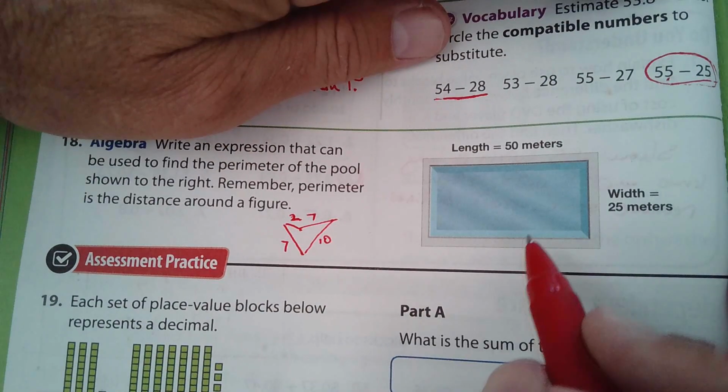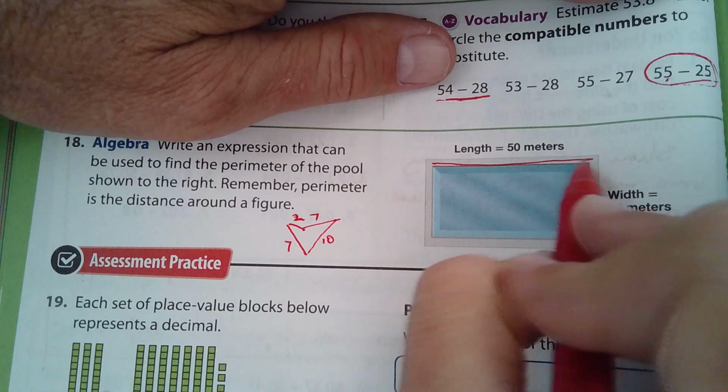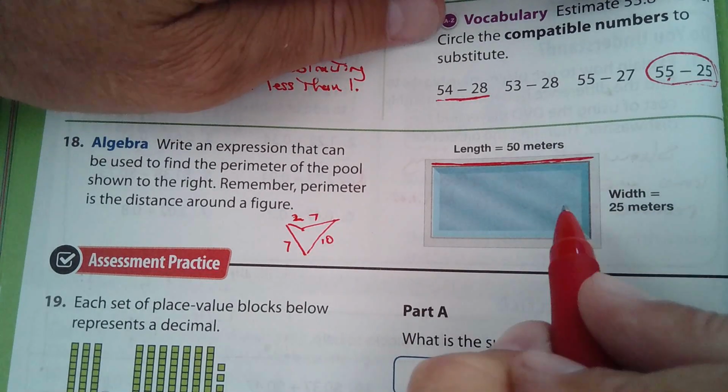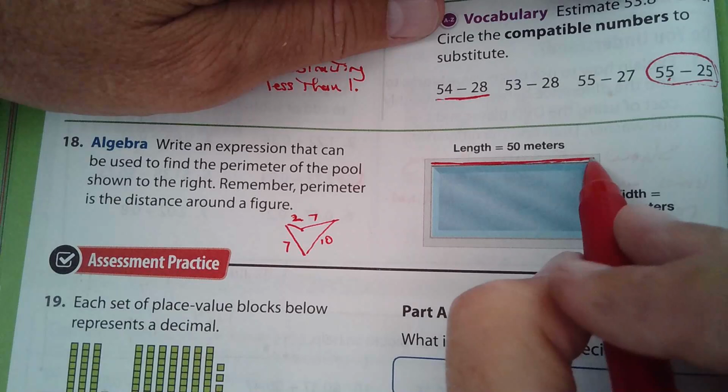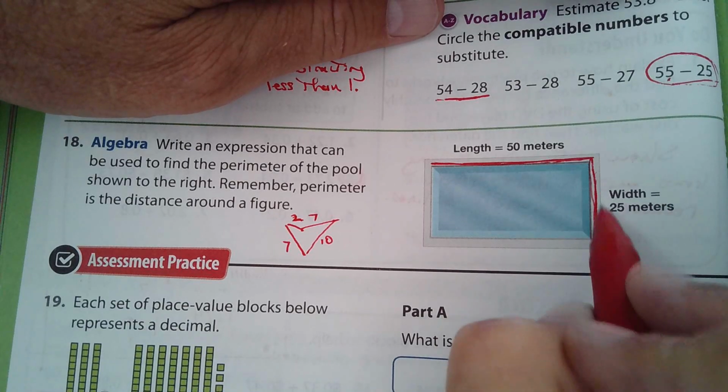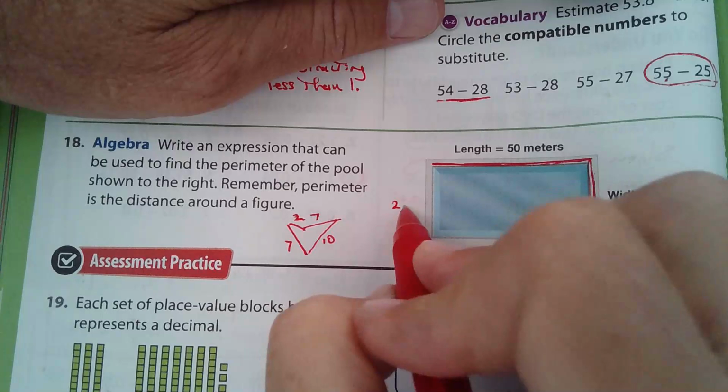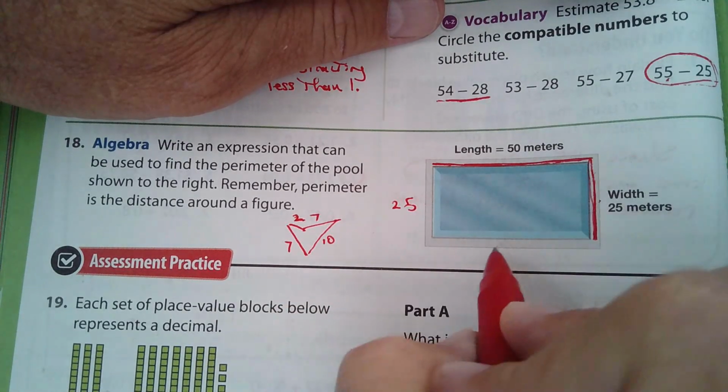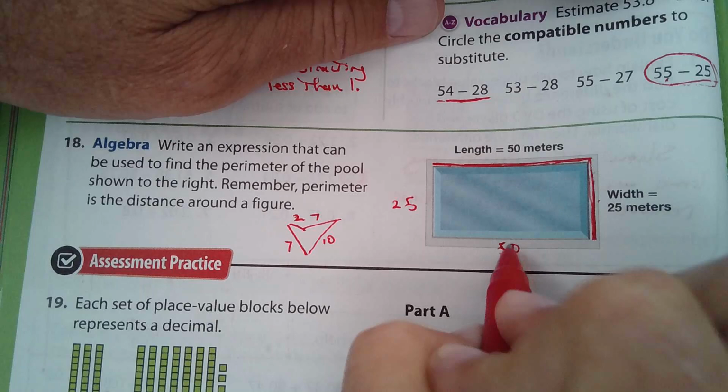So look at this one here. This length right here, they're saying is 50 meters of this pool, and this length right here is 25. Well, if this is 25, what's this one? If this is 50, what's this one? So you just add those up.